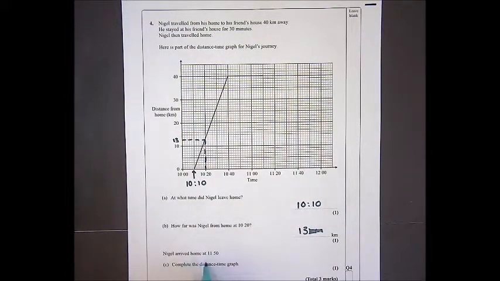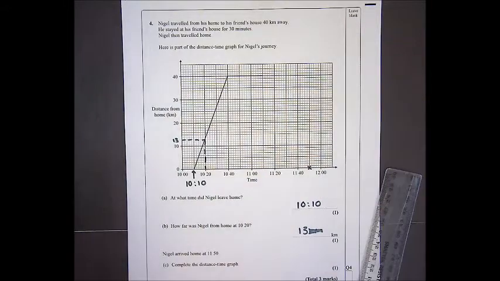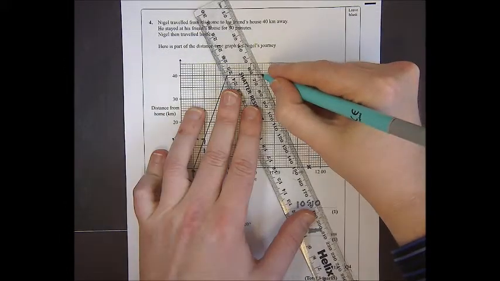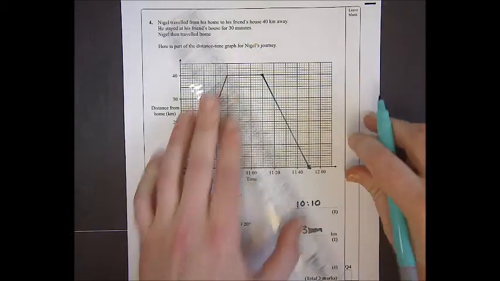Nigel arrived home at 11:50. Complete the distance time graph. So 11:50 is here, and I'm drawing this cross on the bottom because that's where his home is. This is where he started out, and we draw in a straight line like that.